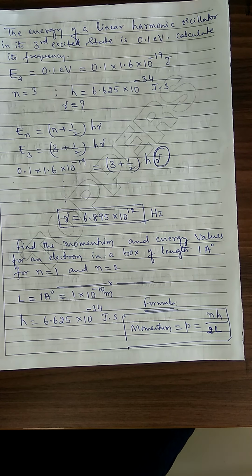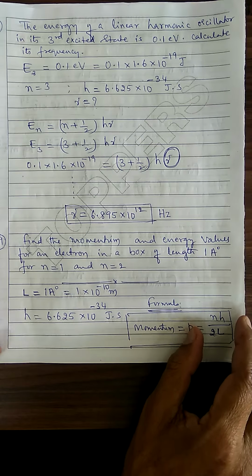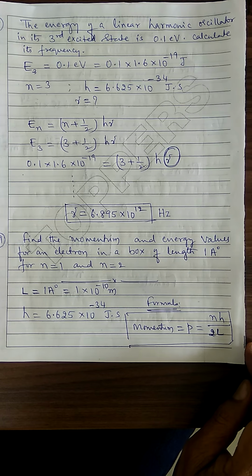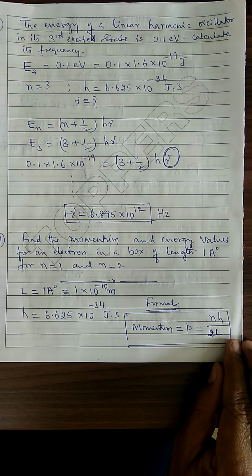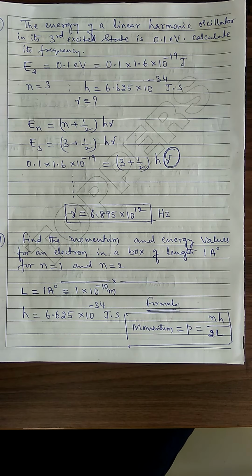I am showing problem number 8 as well as problem number 9, showing the answer. Check it out. 37.6. Sanju, correct. 37.6.